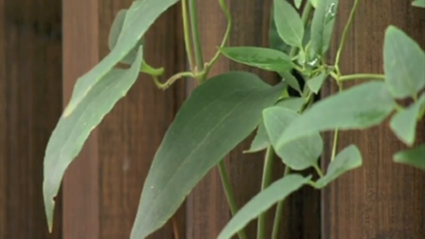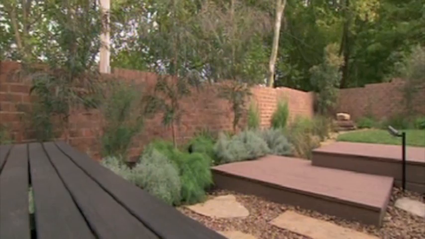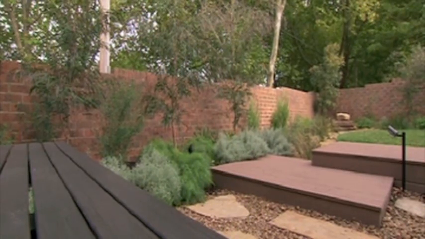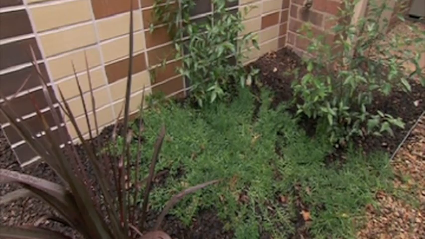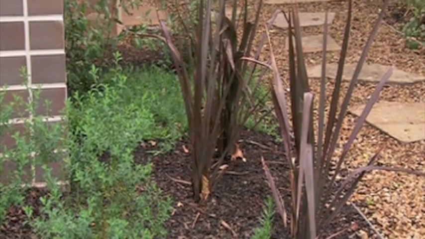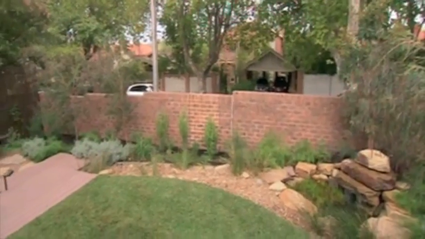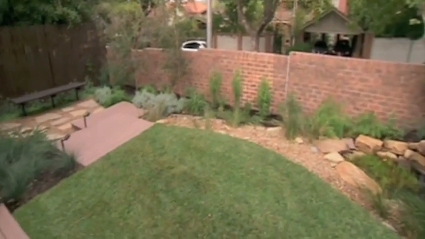You can see and feel the fundamental staples of good design throughout this garden. And it shows that by using a few basic principles, it can be a fairly straightforward process to achieve a functional and beautiful garden.